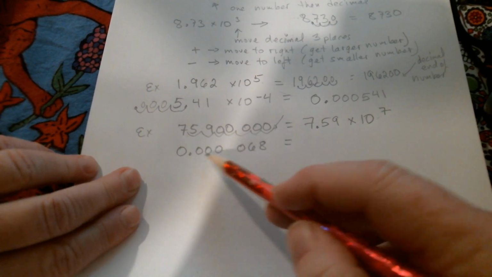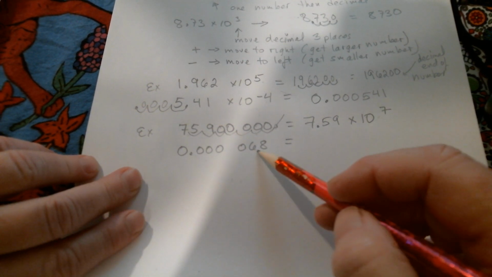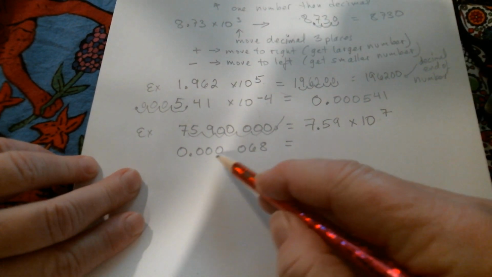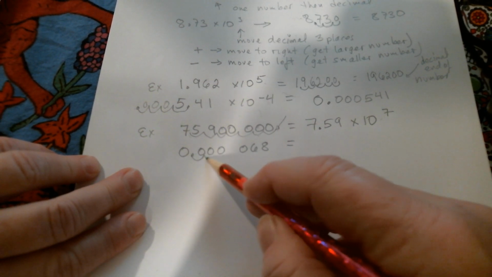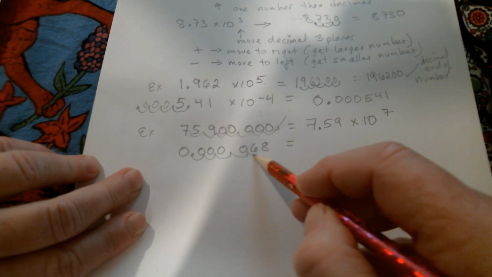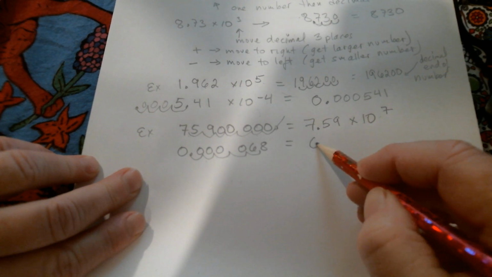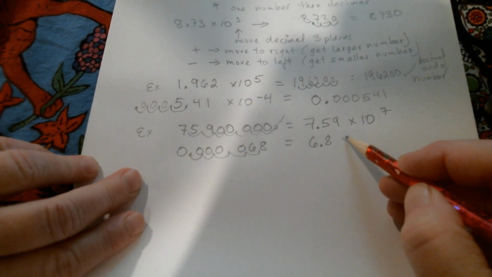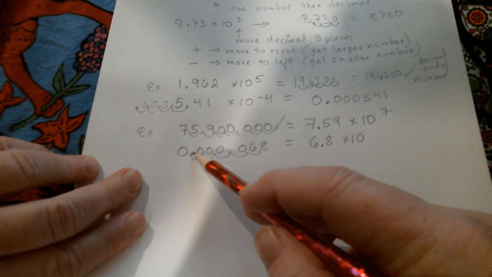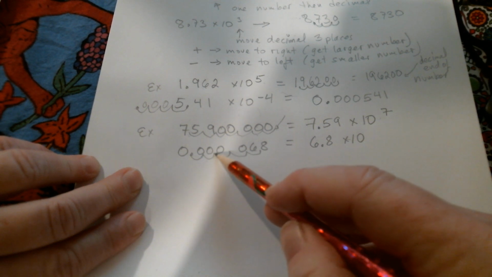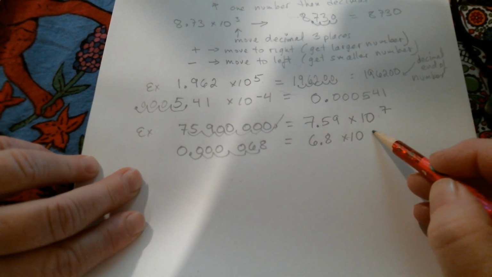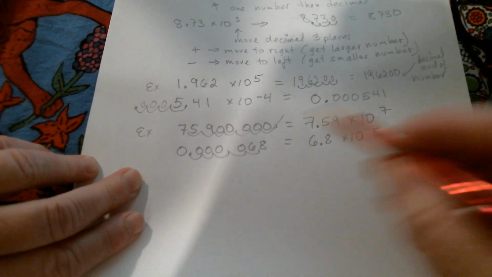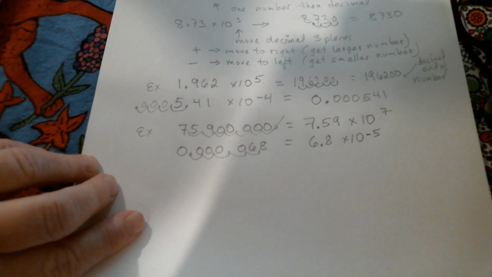Okay, let's try this one. I need to move my decimal so that I get one number and then the decimal. So I'm going to move it 1, 2, 3, 4, 5. So 6.8, and then times 10. How many places did I move it? 1, 2, 3, 4, 5. And then I have a small number, so it's going to be a negative exponent.